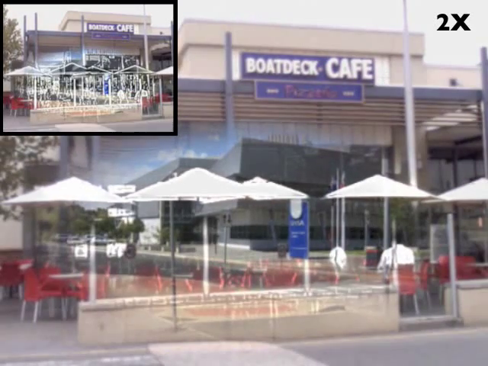Finally, foreground and background are blended according to the overall saliency map. The inset shows our previous system for comparison.